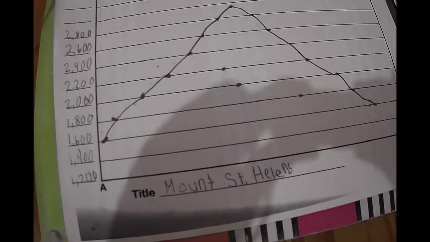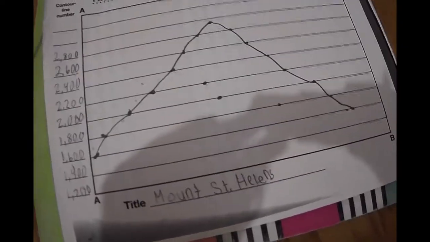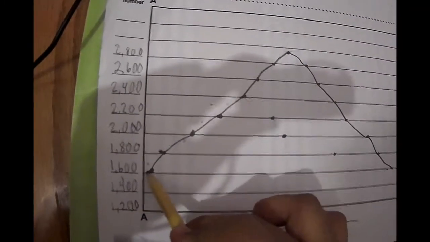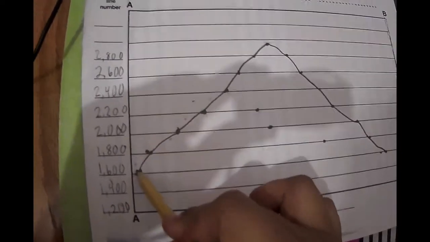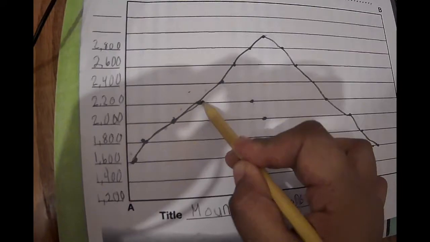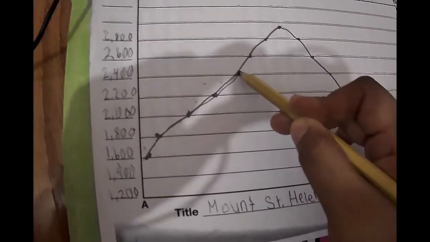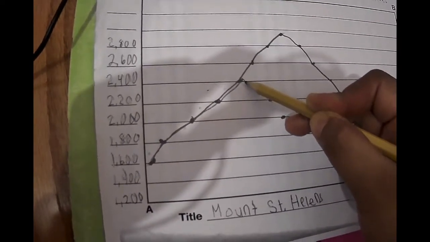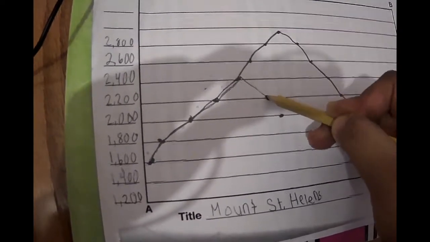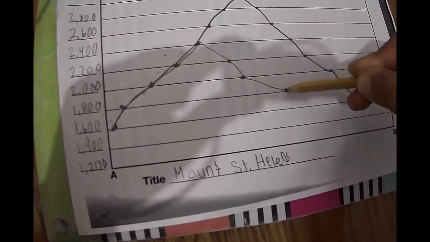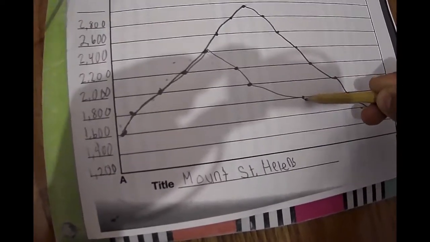So now let's connect our dots to see what happened after its explosion in 1980. Some of the elevation points, for example, on the letter A, were at the same point before its eruption, so we're going to follow the same line. It was when we got to the 2,400 that our mountain started to decrease to 2,200, 2,000, down to 1,800, all the way to 1,600.